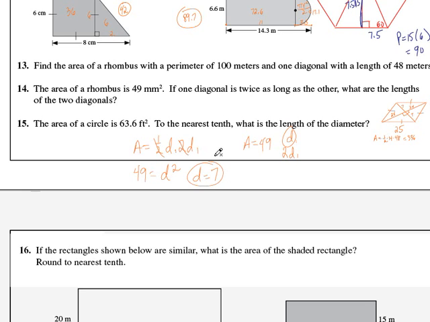So if one of the diagonals is 7, the other diagonal is twice as much. So what's the other diagonal? D1 is 7, so D2 is 14. We good with that?